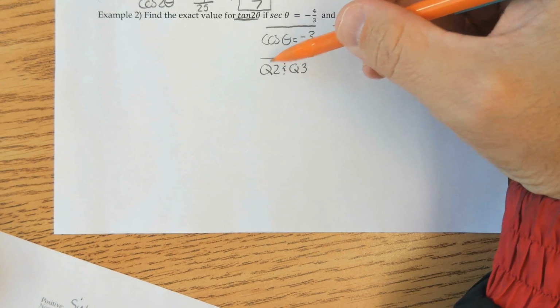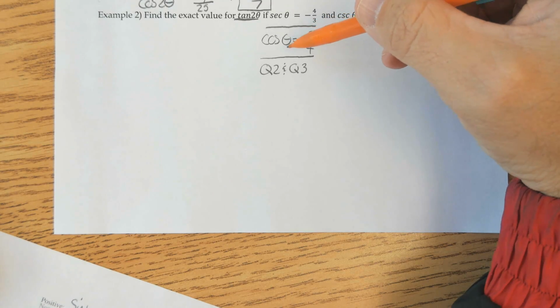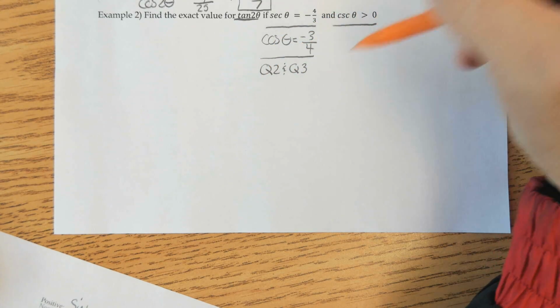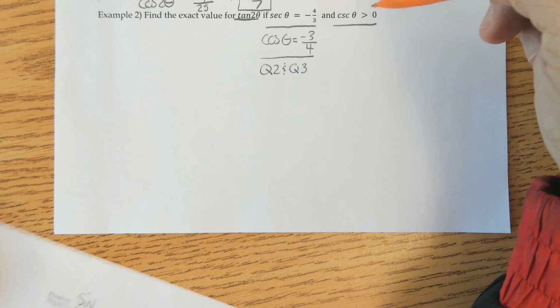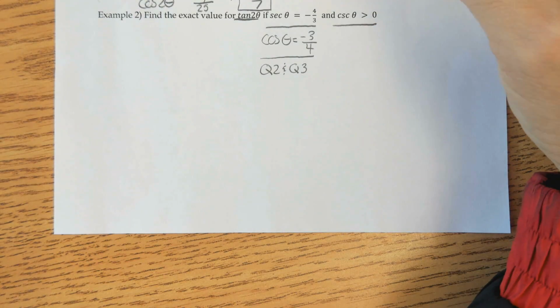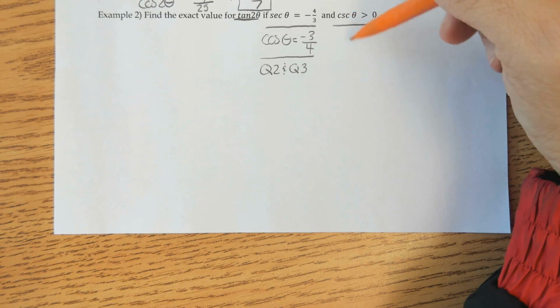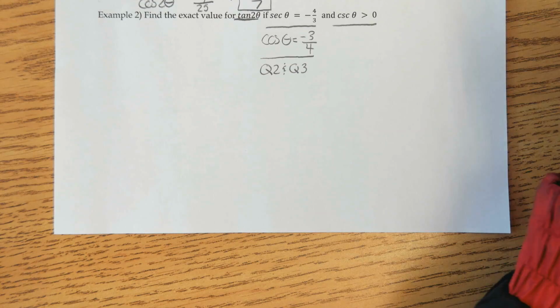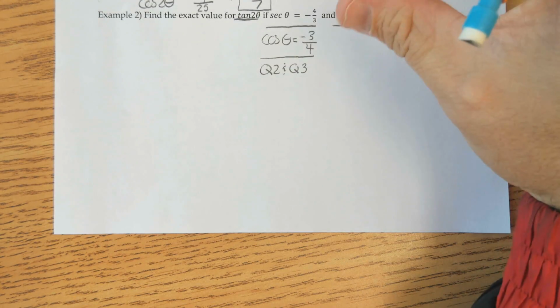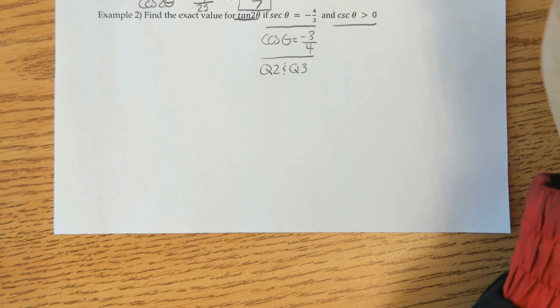Based on one of the parameters, it's going to fall in 2 or 3. So let's check out cosecant of theta, and see if the two parameters match in any one certain way, and then we would know the triangle definitely falls in that quadrant.